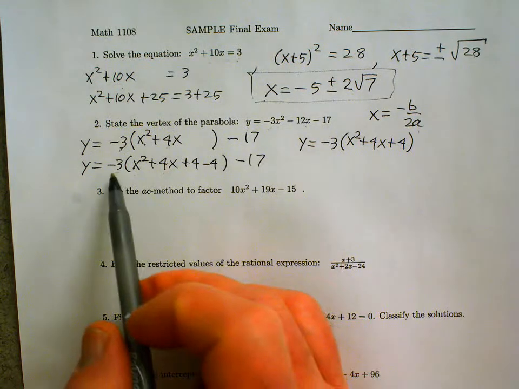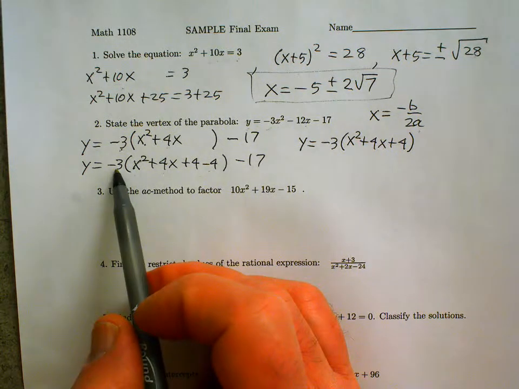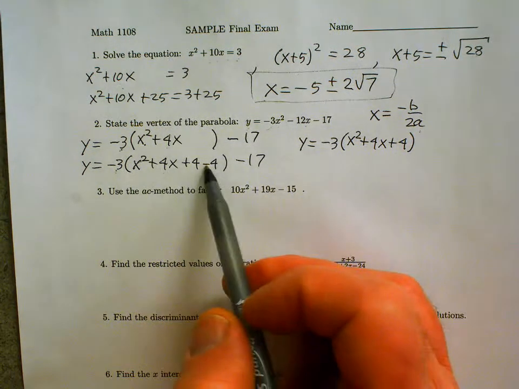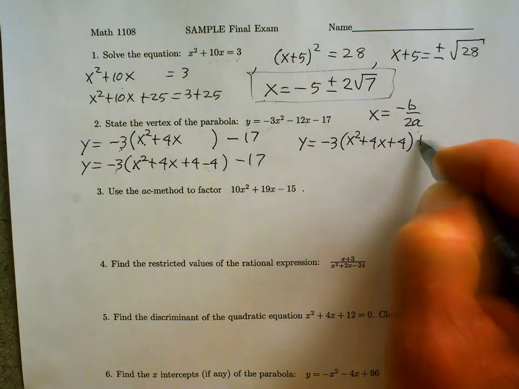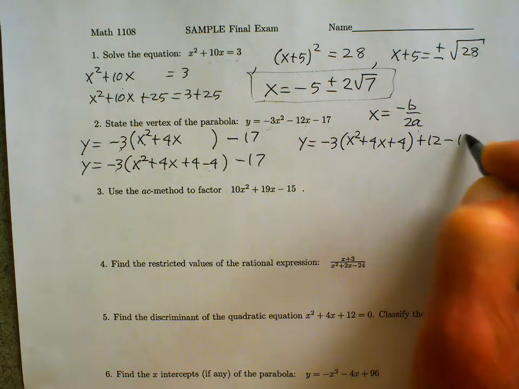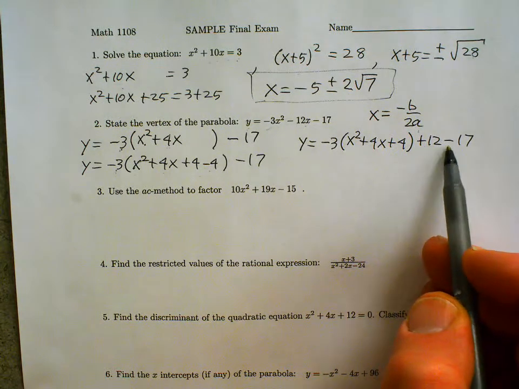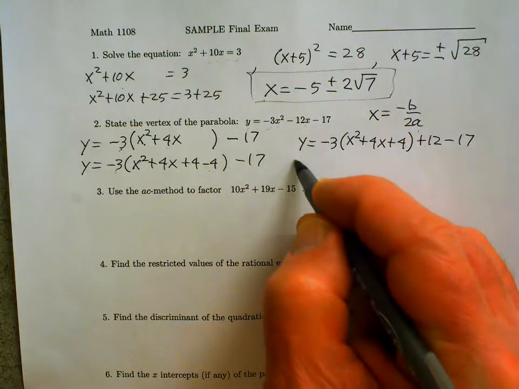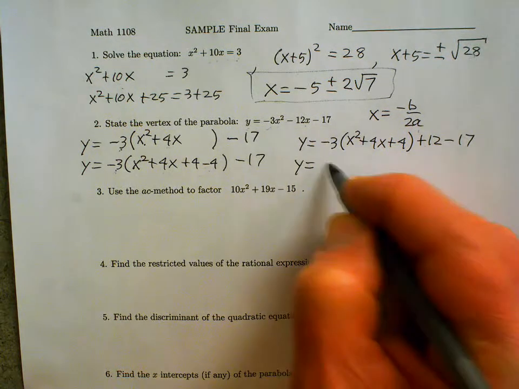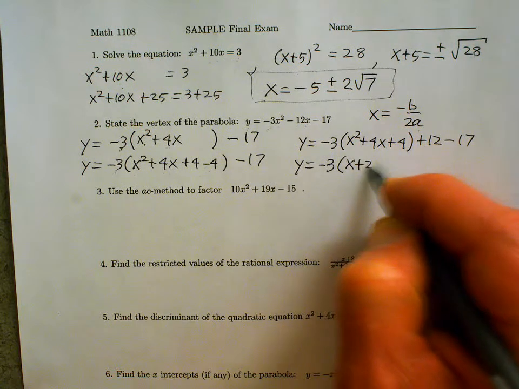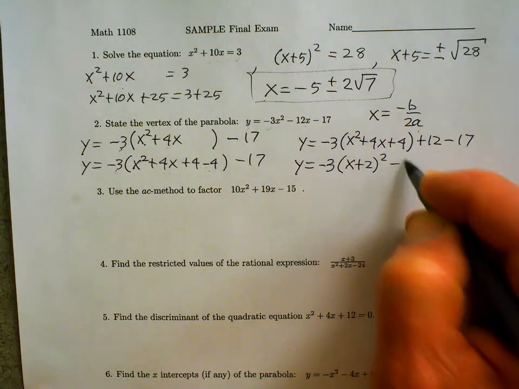Then use the previous step and apply the distributive property of multiplication over subtraction. -3 times -4 is +12. So we put the plus 12 together with the -17. And then the next step is the vertex form, -3 times the binomial x plus 2 squared minus 5.